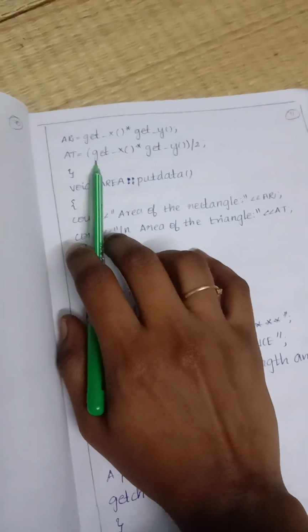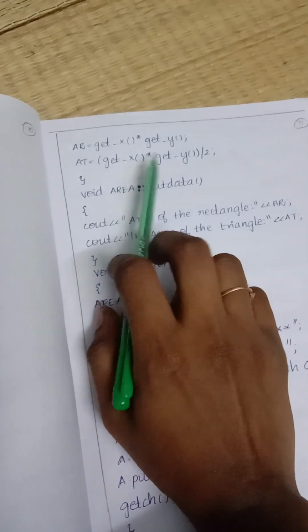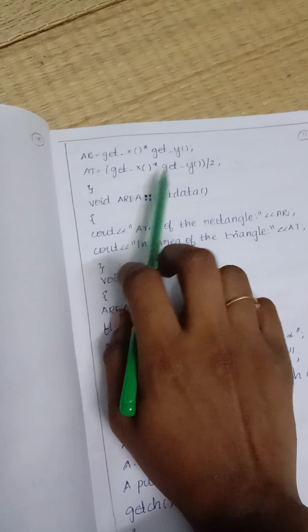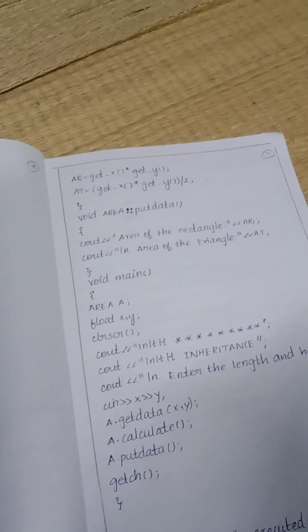Next, AT, the area of the triangle, is length into breadth divided by 2, so that is length into height, here mentioned as height, length into height divided by 2, close bracket. And a function definition does not end with a semicolon; if we add one, it may report an error.